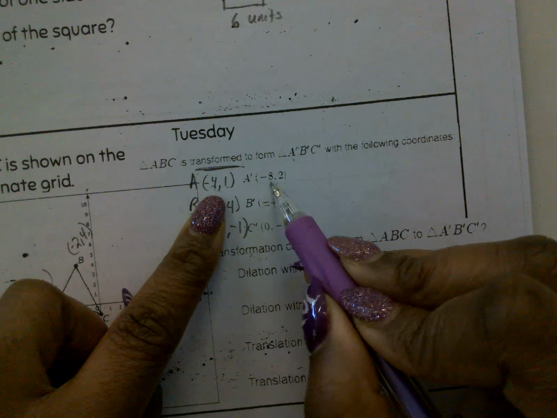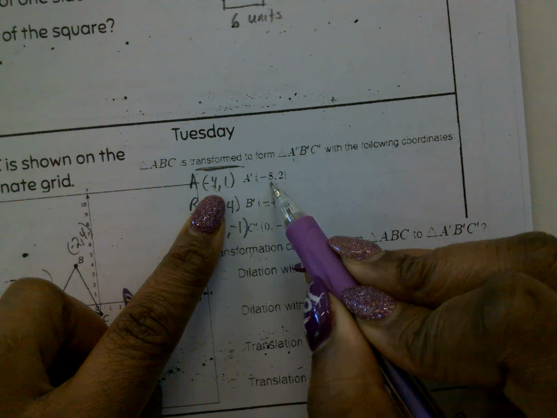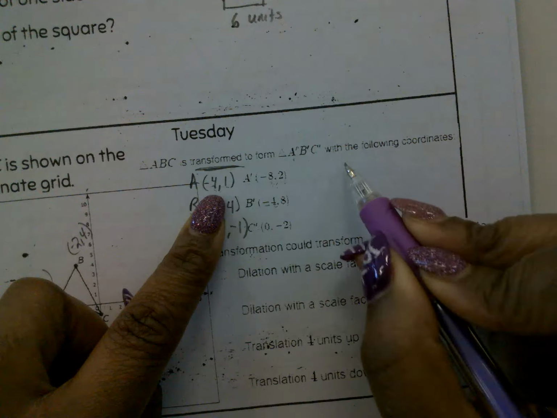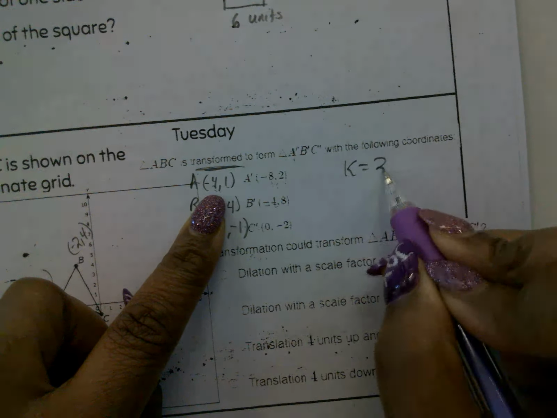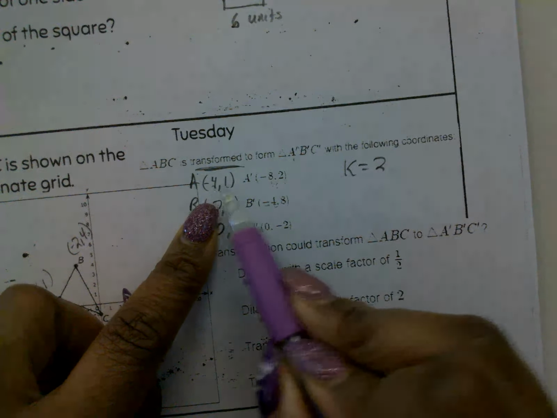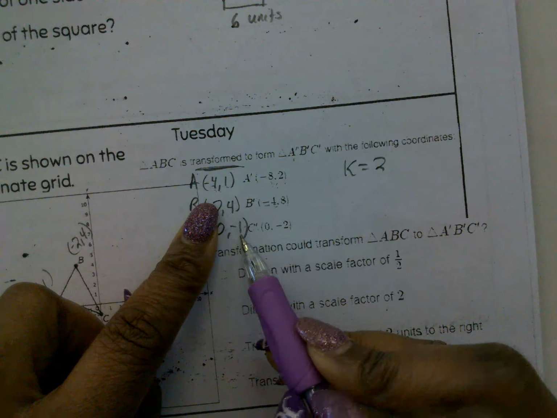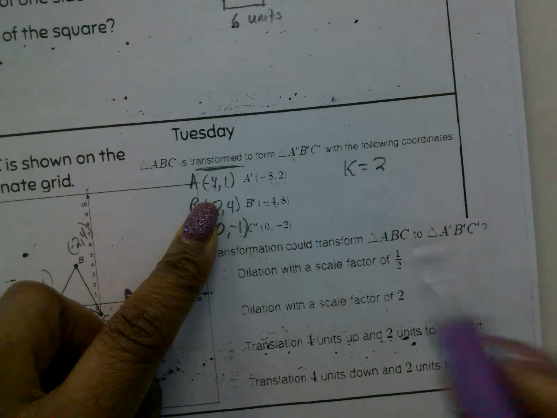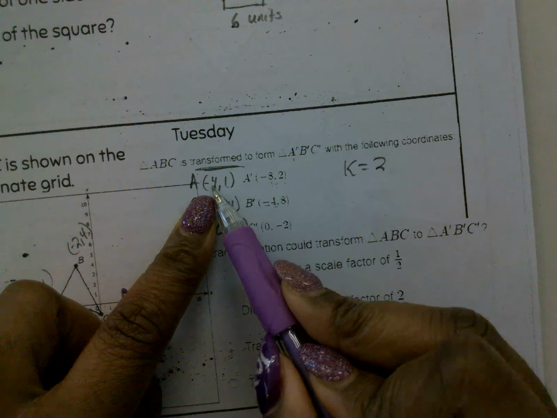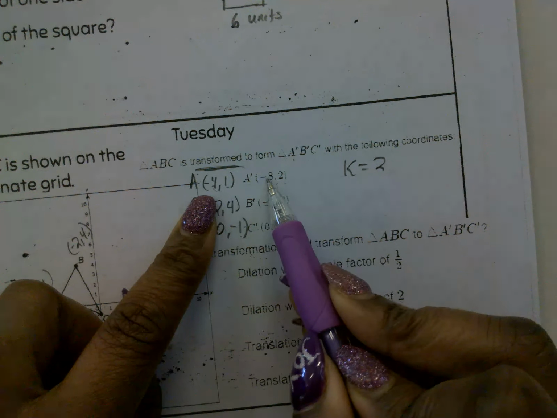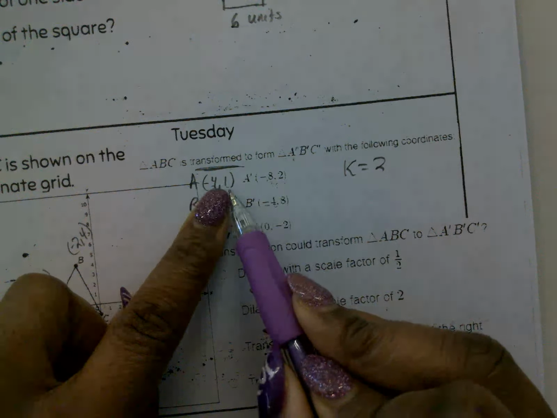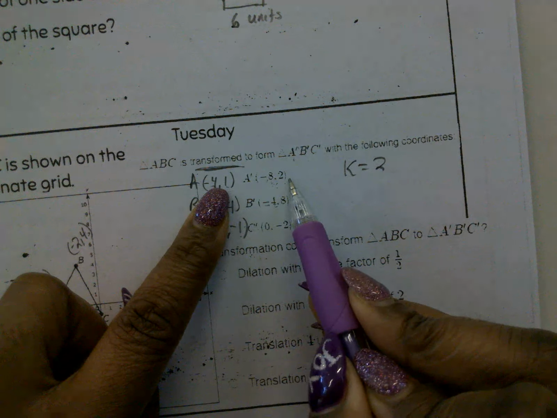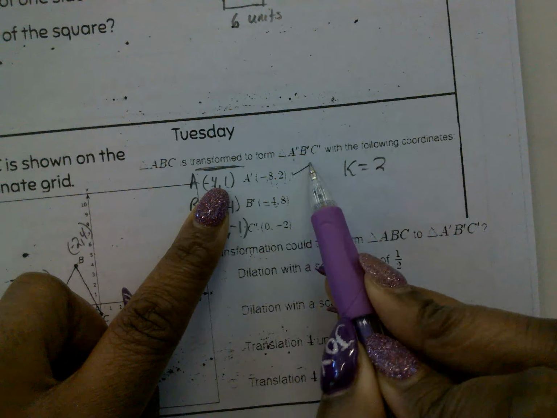Negative 4 would give me 16, right? So let's make our scale factor 2 to see if this works. That means I'd have to multiply all of these numbers by 2. Christian, please listen. That means you need to multiply all of the numbers by 2. If I multiply this times 2, that does give me a negative 8. If I multiply 1 times 2, that is going to give me 2. So this checks out. That works.